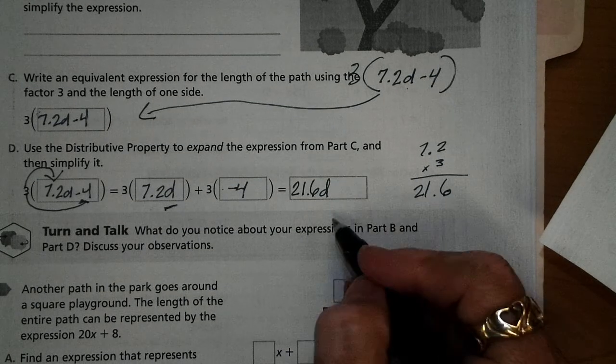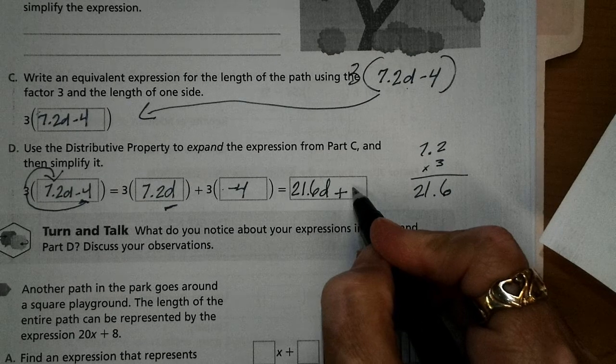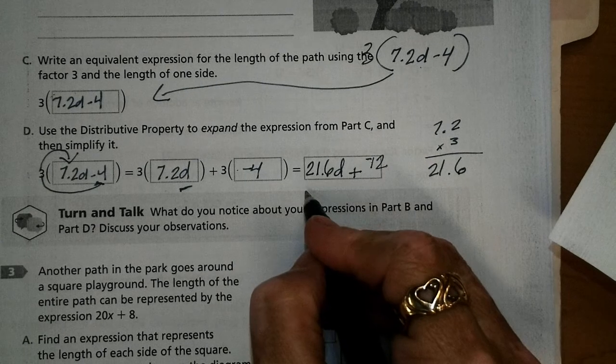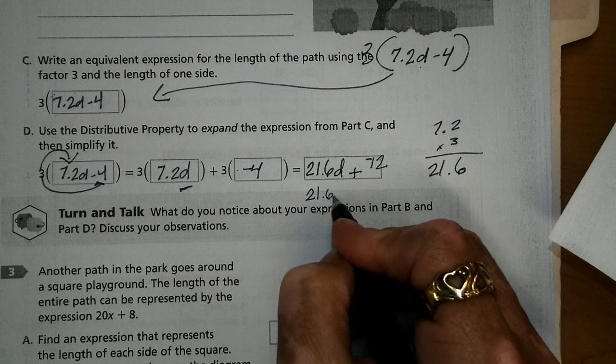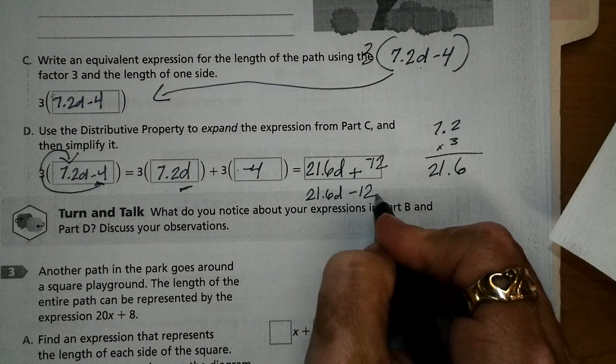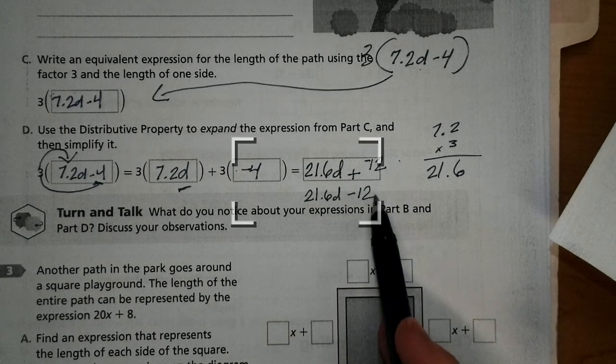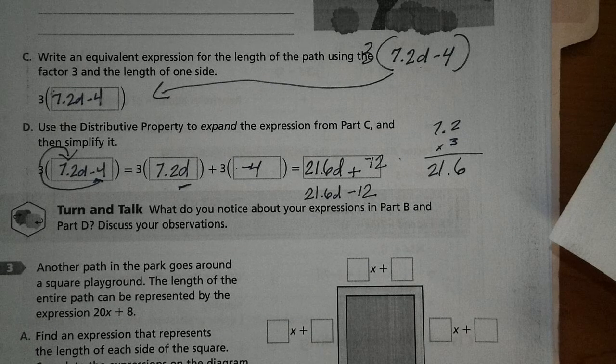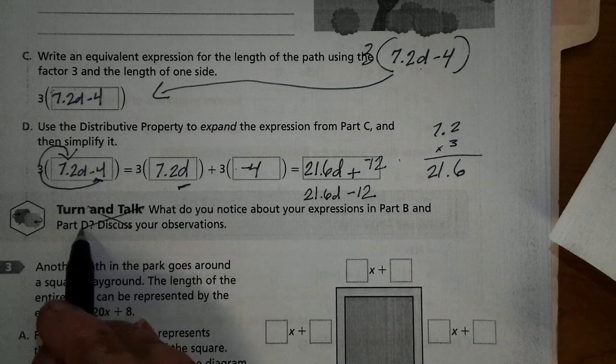Plus, is it negative 12? Yep. Okay, so I could also have 21.6D minus 12. So remember, this and this are equivalent. So either way would be marked right. All right, we're not going to worry about the turn and talk because we didn't do B.